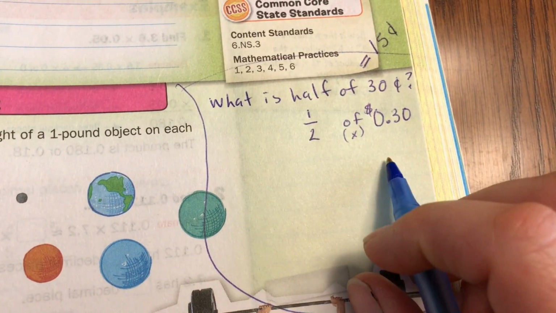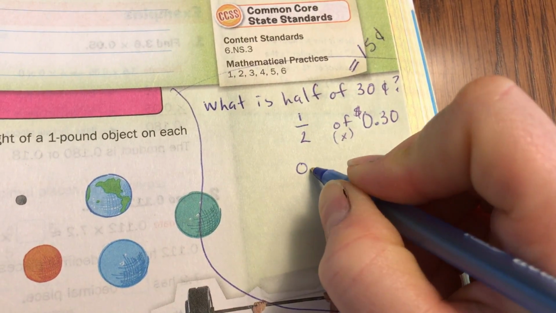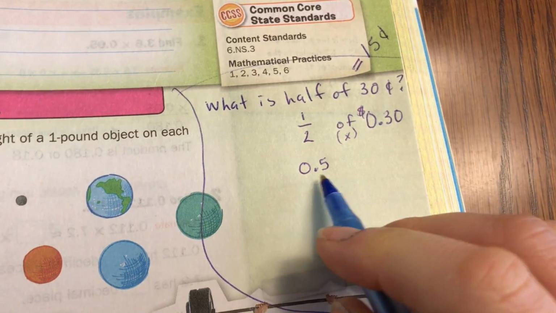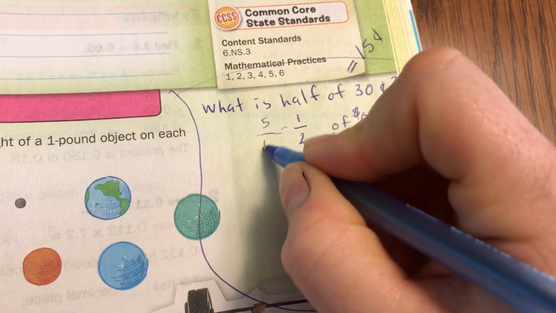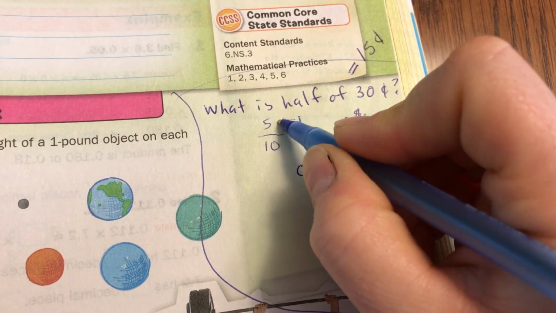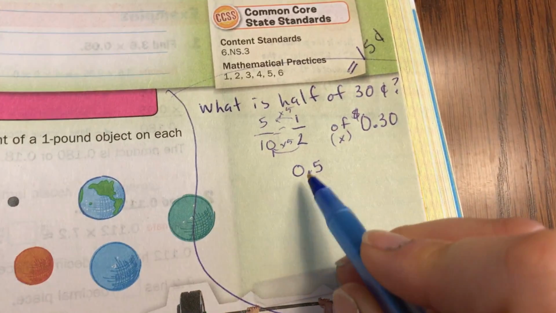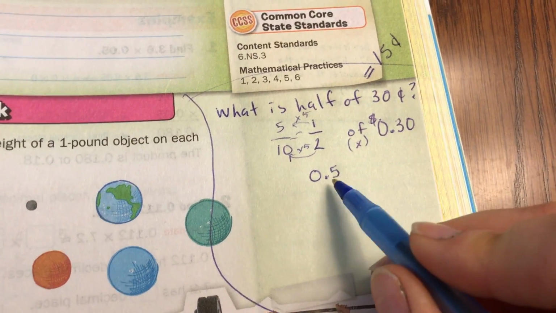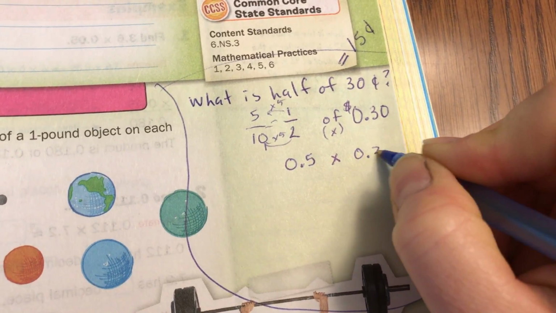Now let's write them both as decimals, and we know that 1/2 as a decimal is 5/10, because 1/2 can equal 5/10. 1 times 5, 2 times 5. So 1/2 is 0.5, 5/10. Half of 30 cents.